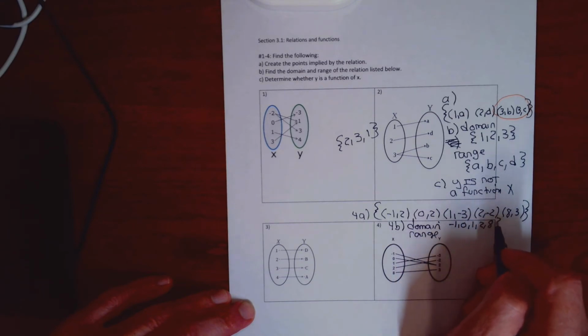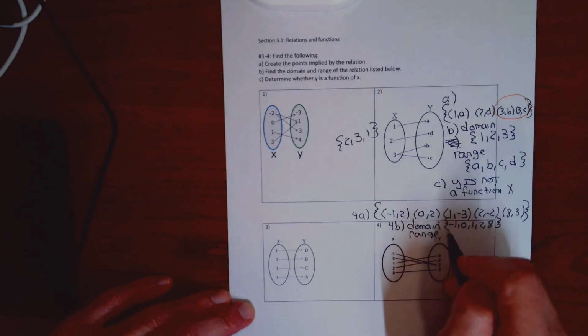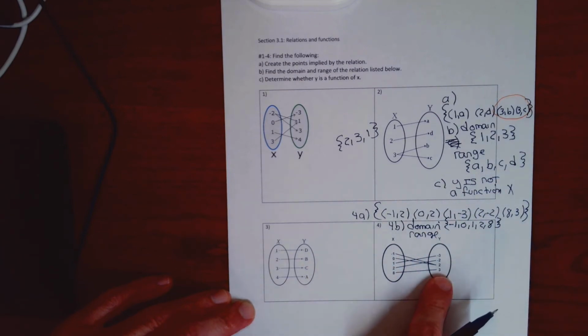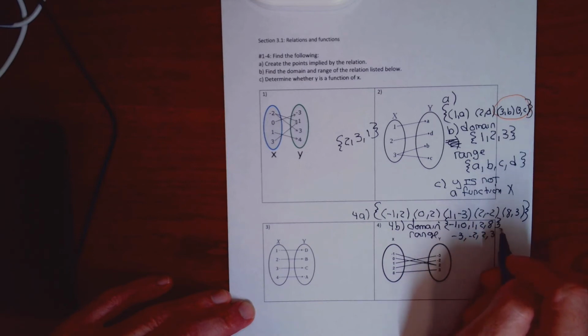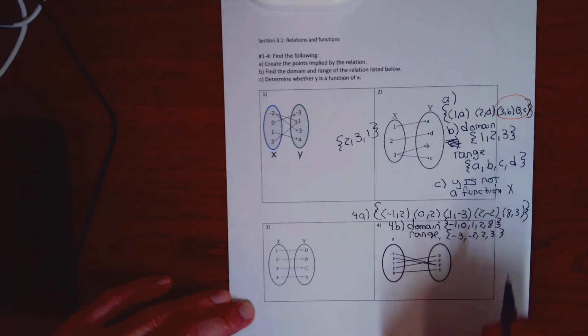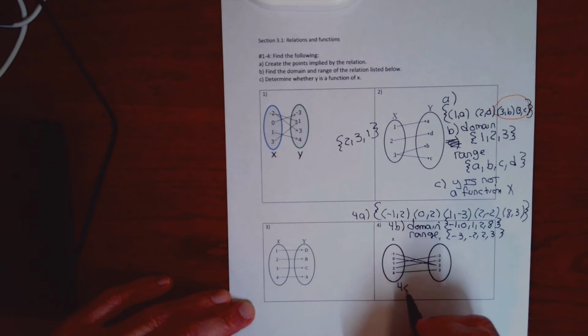And again, it's proper to put the domain in the squiggly braces, and the range is going to be -3, -2, +2, and +3. Done with 4b, on to 4c.